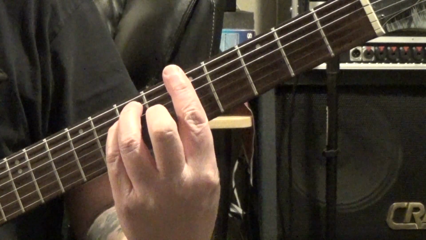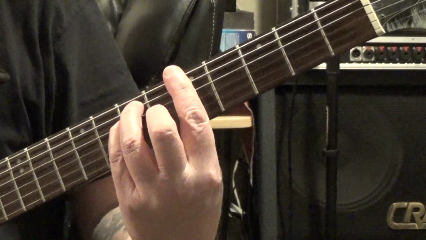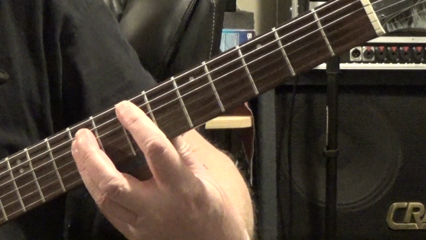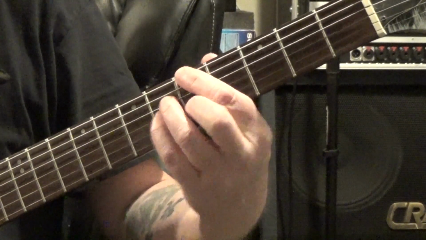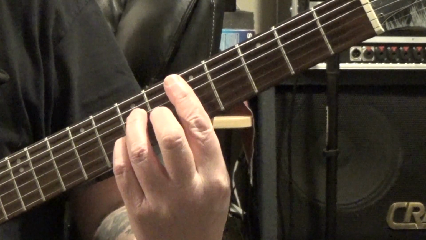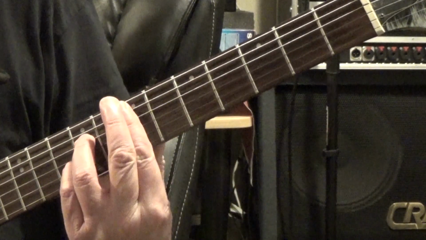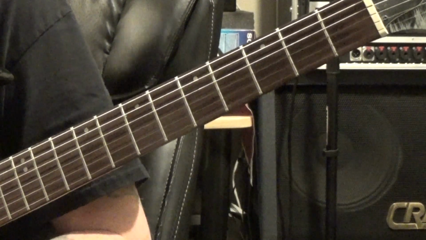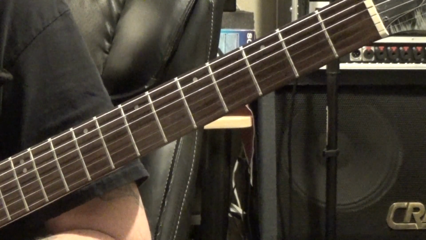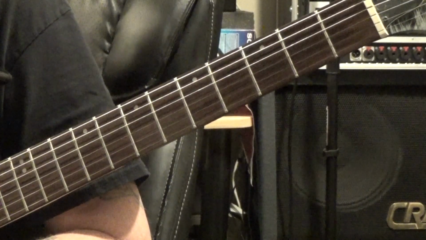So again, here we could do A major, D major, and E major. Or we could do A major 7, D major 7, and E dominant 7. Or any combination thereof. You can also do it just simply with power chords.